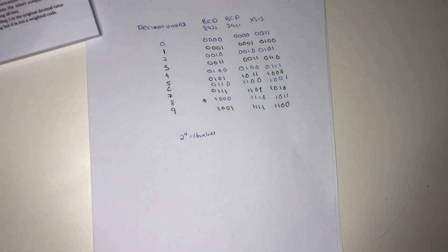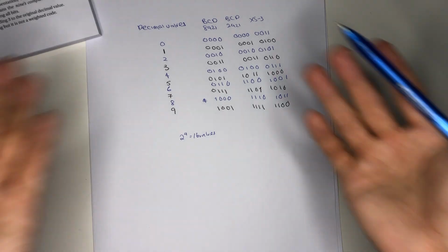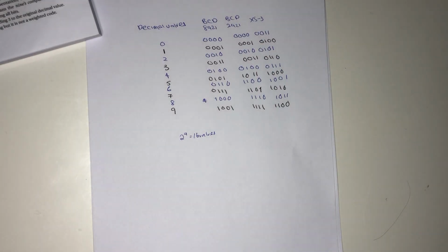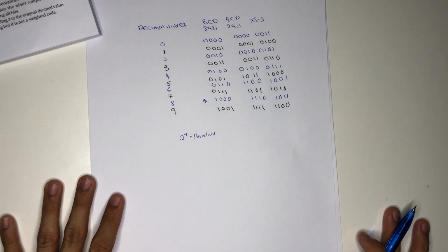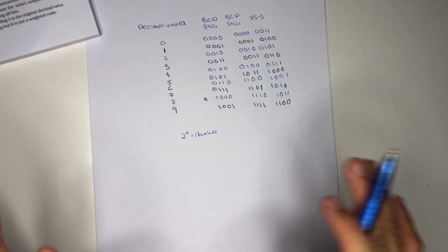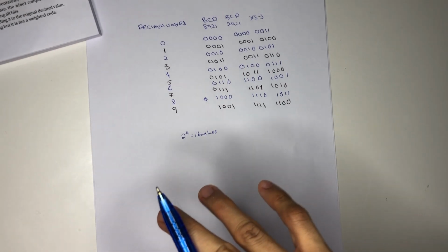Let's say you get a question that says BCD code and doesn't mention any other detail, it simply means BCD 8421 code. In this BCD 8421, it's simply a direct conversion from the straight binary system.